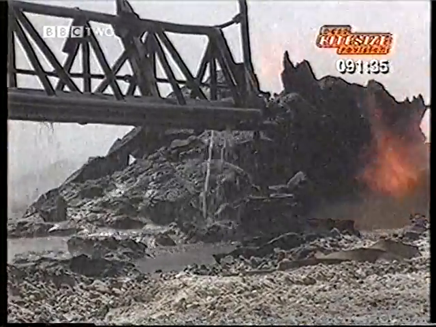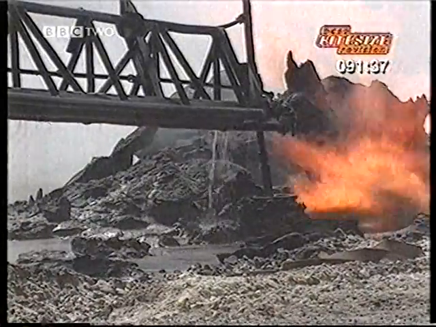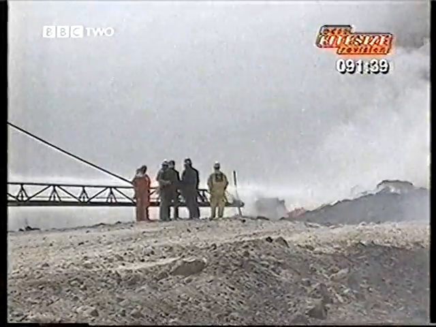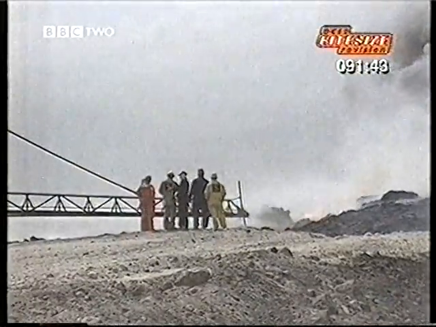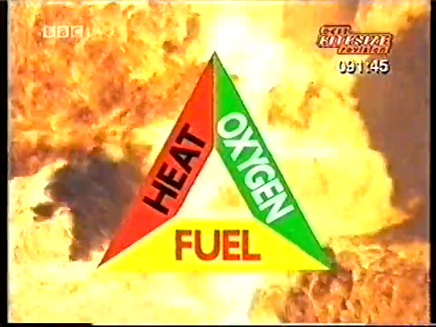With the well blocked, the fuel side of the fire triangle has been broken and the fire extinguished. But some fires can't be blocked off in this way. So what are the other options?